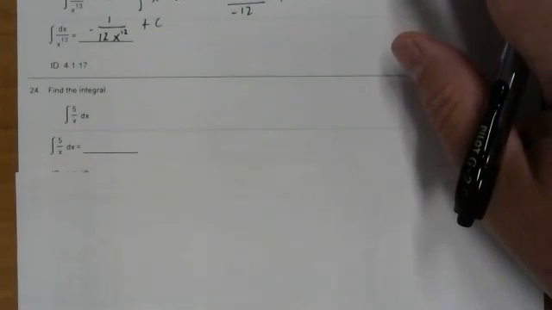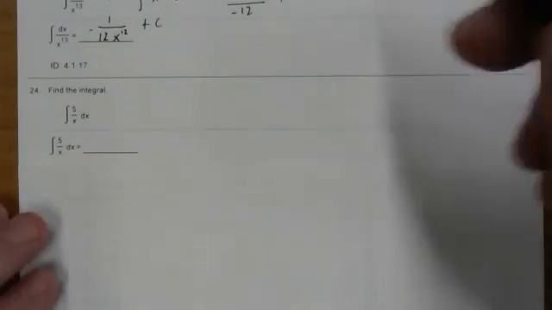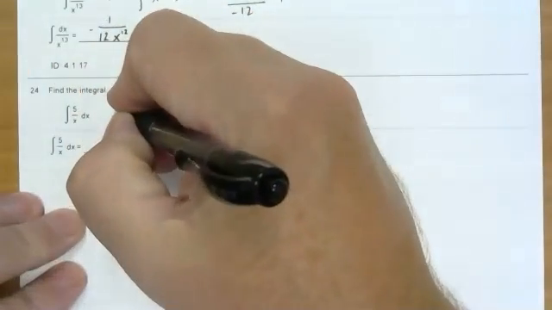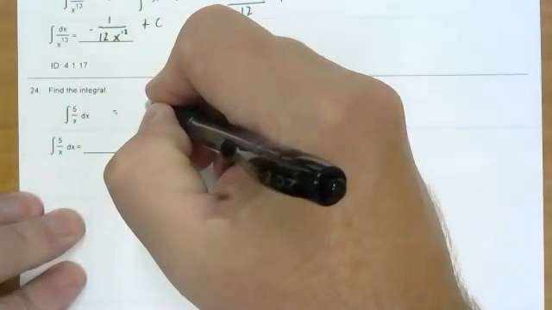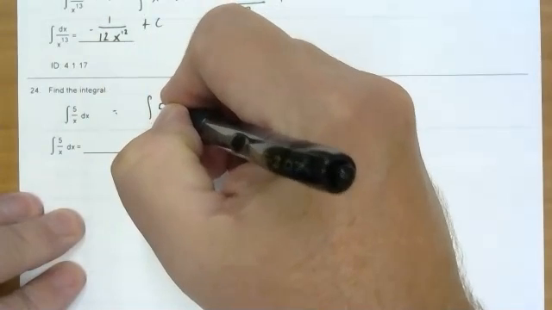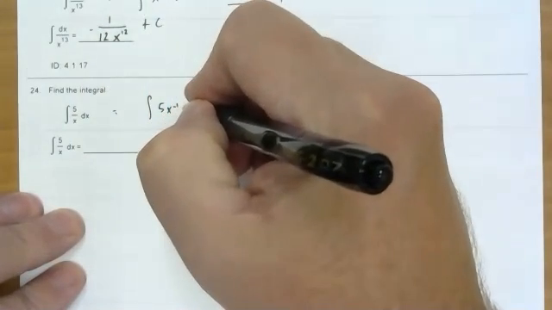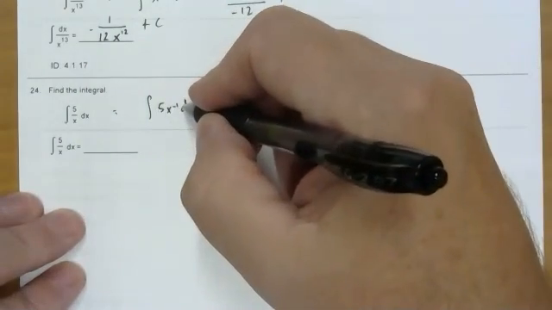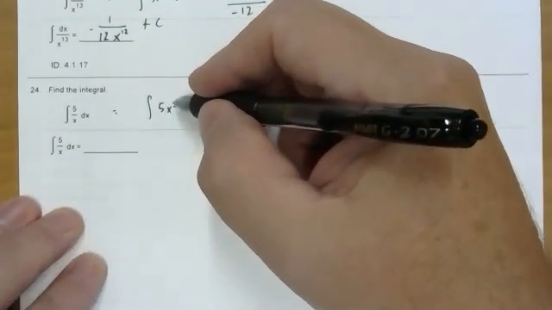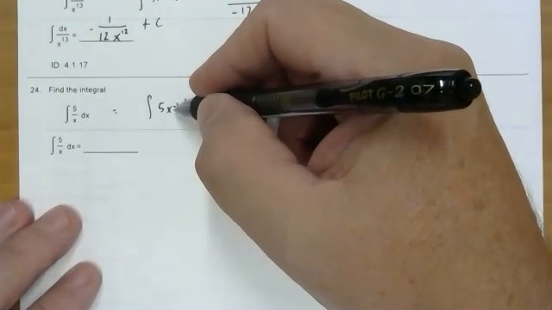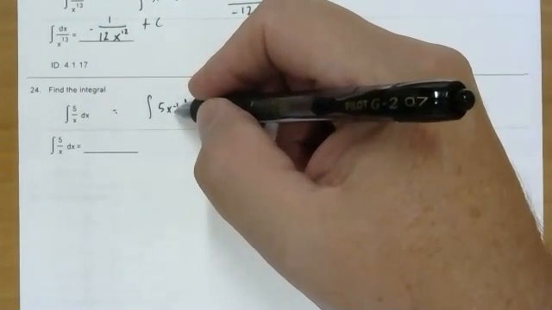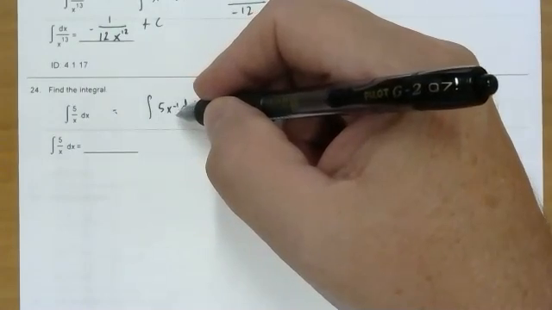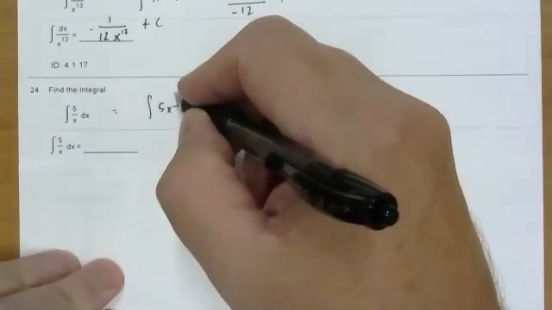Here's one that can be tricky. Just so you know, some students will try to apply the power rule, and they end up with a 0 in the denominator, which you can't have. It's not how you do this.